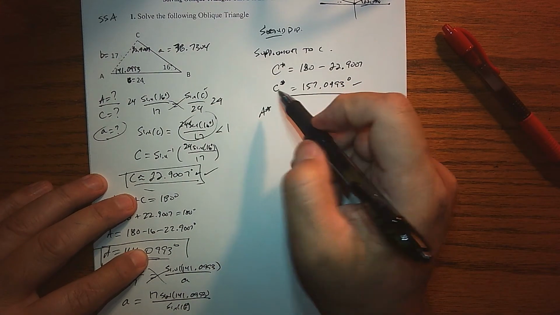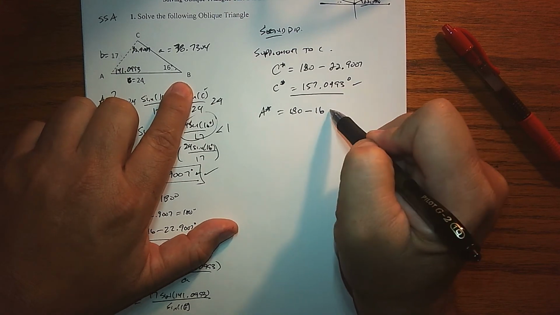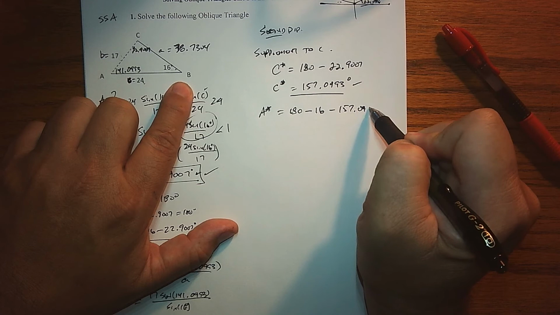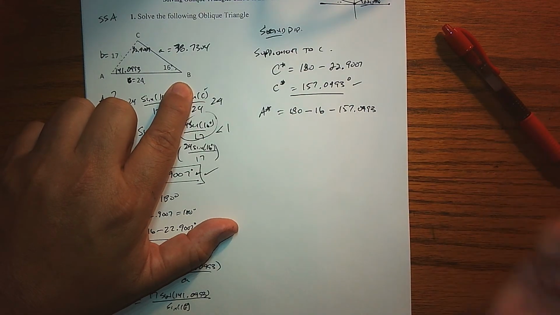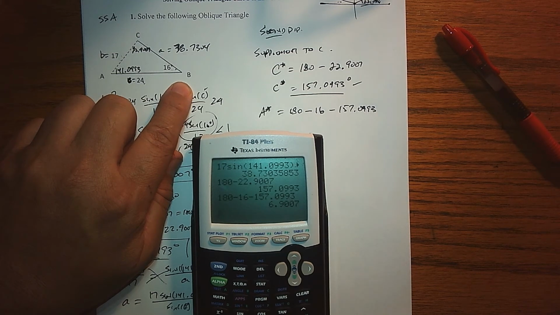Well, A star should be 180 minus the B that I have minus this angle that we have up here. And if this is well defined, then that means we have another triangle. So 180 minus 16 minus 157.0993, and what we get is 6.907.